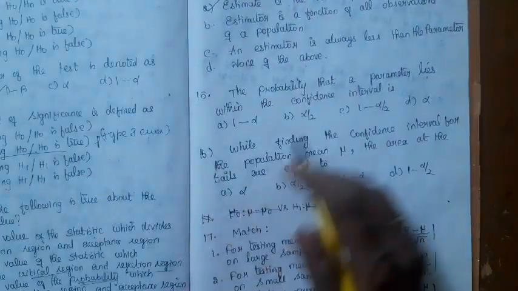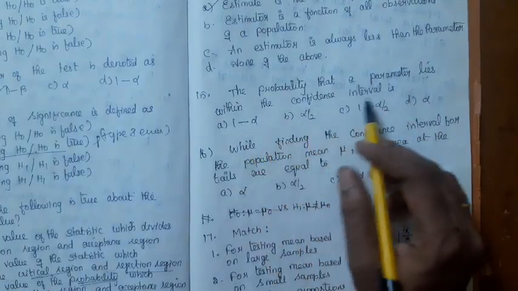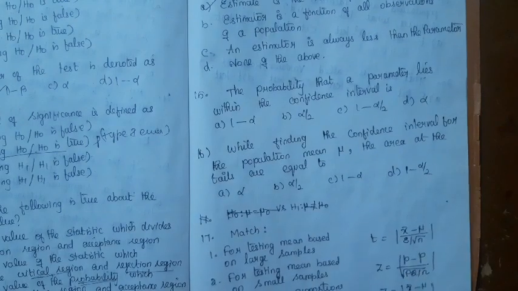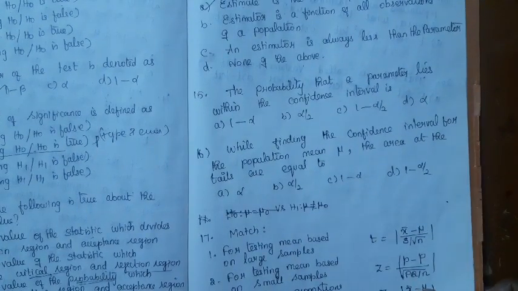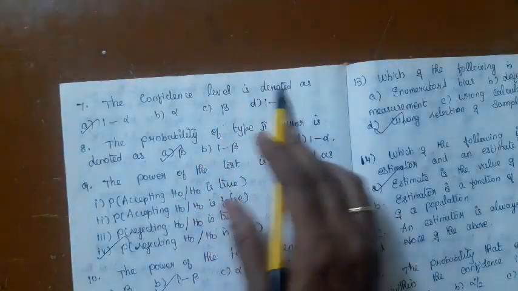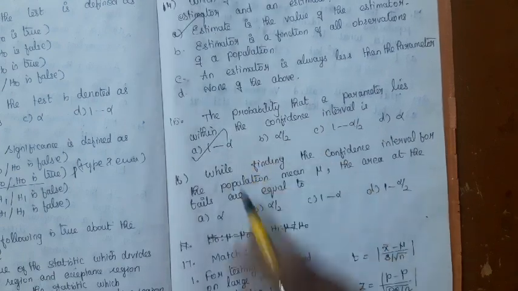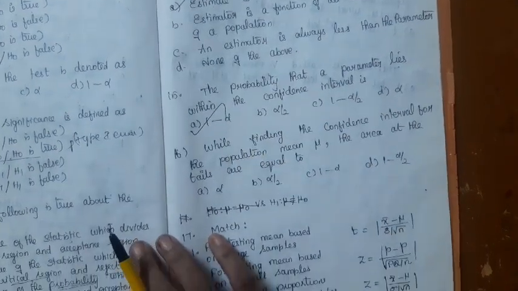The probability that a parameter lies within the confidence interval is, this question is similar to a previous question. The confidence level is 1 minus alpha. So the probability that the parameter lies within the confidence interval is 1 minus alpha.